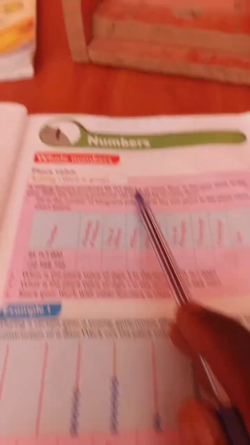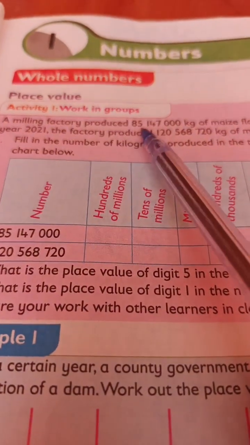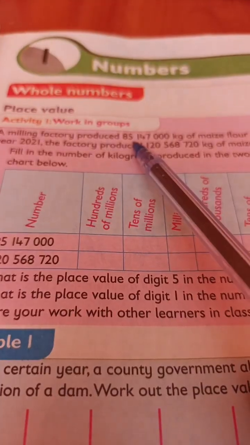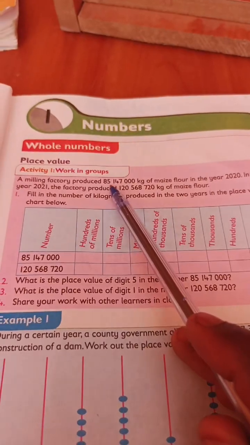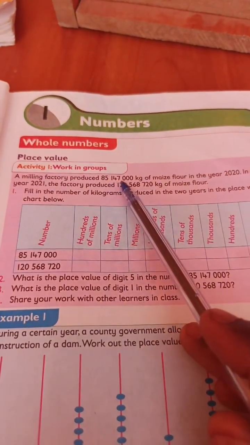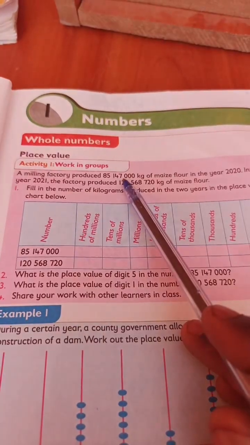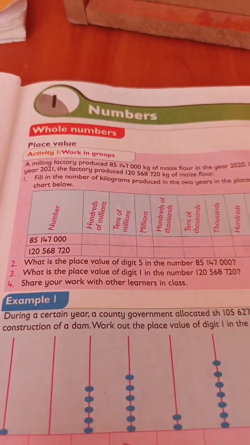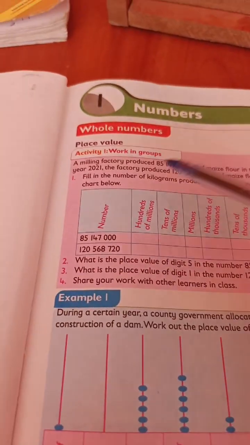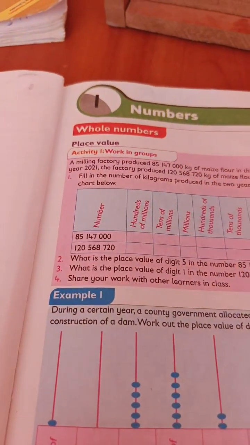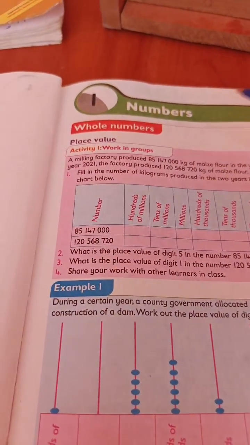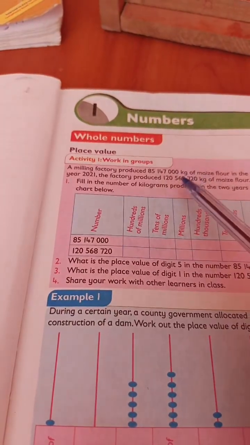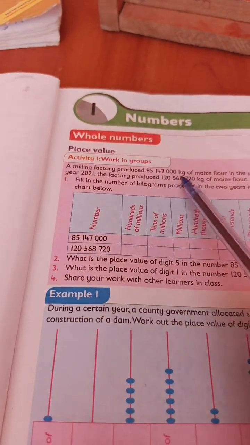For example, look at this number. You can read it as 85,147,000. The rest is zeros, but the number is 85,147,000. What I'm saying is that you group this one in threes.